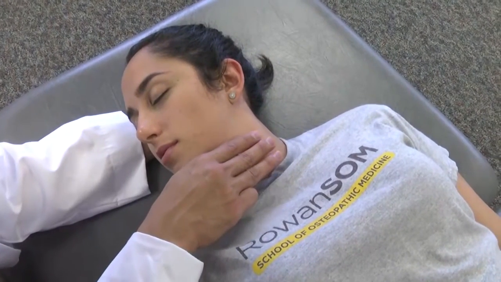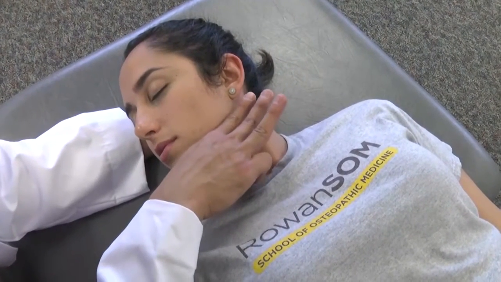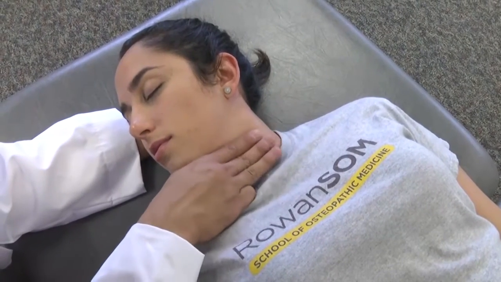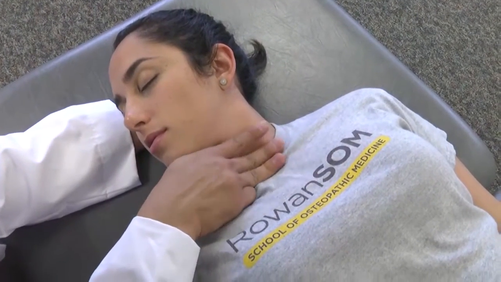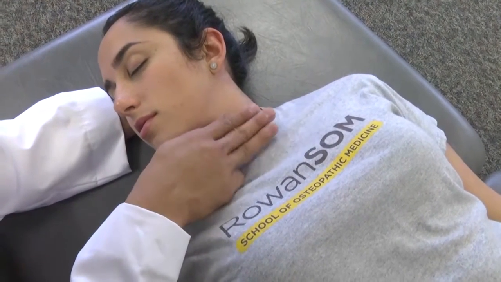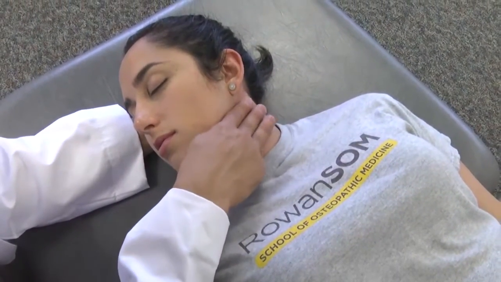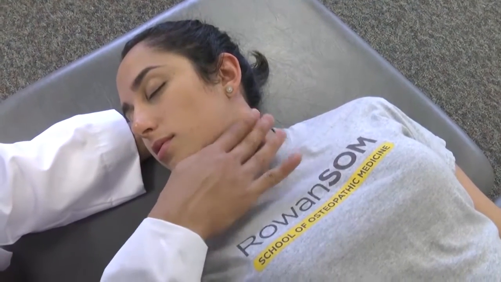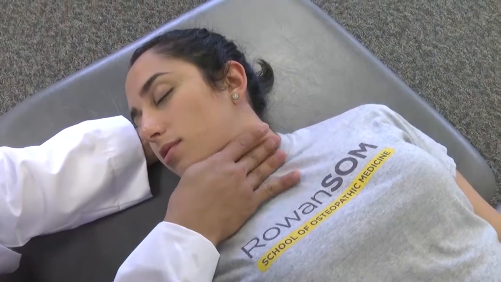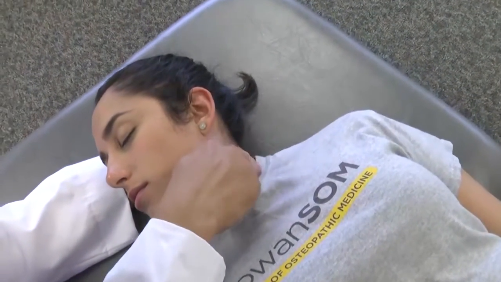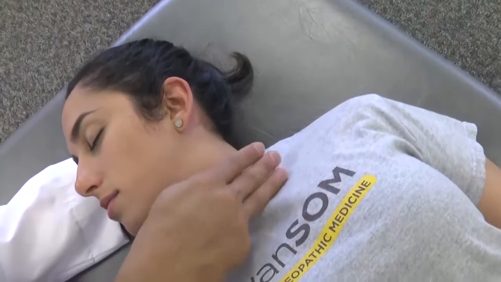From cephalad to caudate, the fingers roll along the muscle in a milking fashion. The hand may be moved slightly more caudate along the muscle, repeating the rolling motion, going cephalad to caudate. This same procedure is applied both anterior to and posterior to the SCM muscle to affect both the anterior and posterior lymphatic chains. As a caution, do not perform directly over painful, indurated lymph nodes.